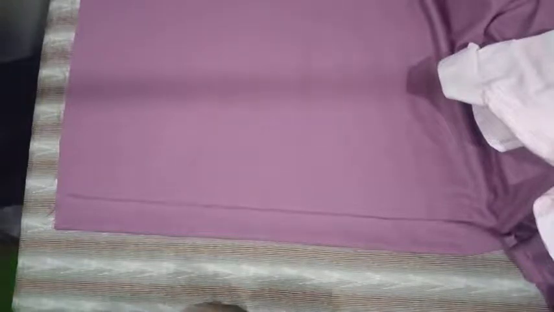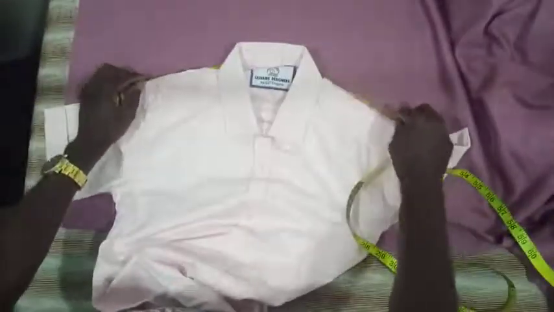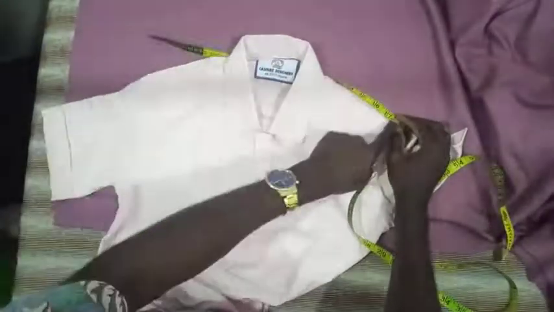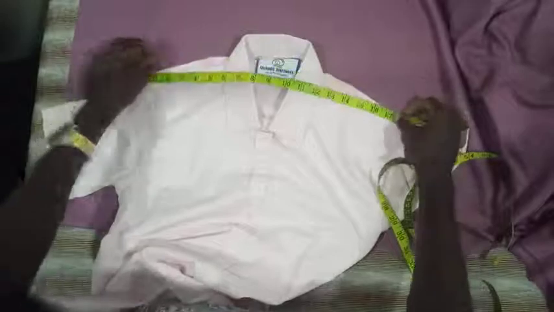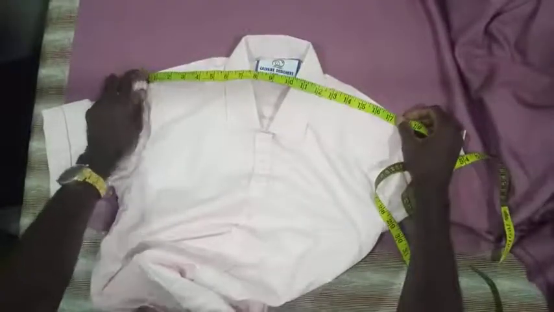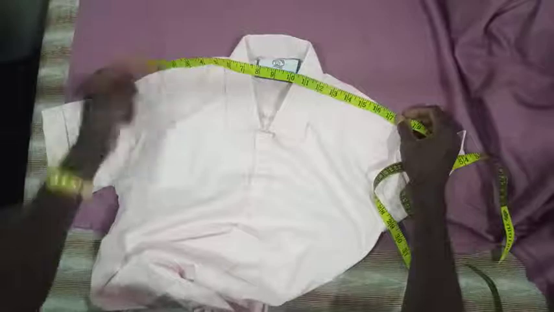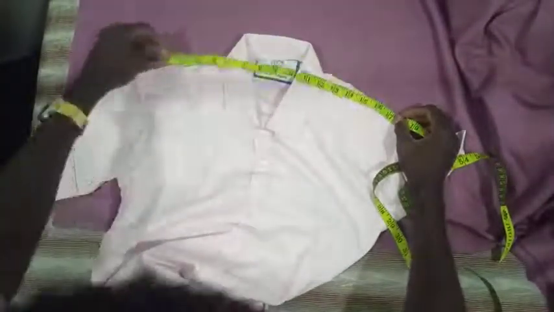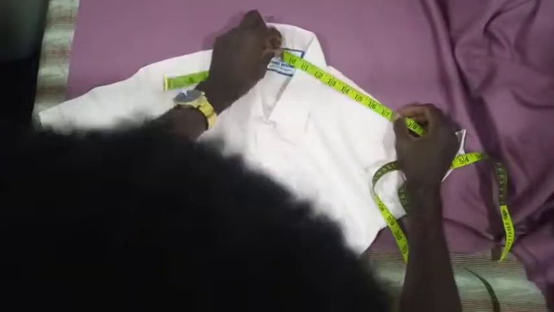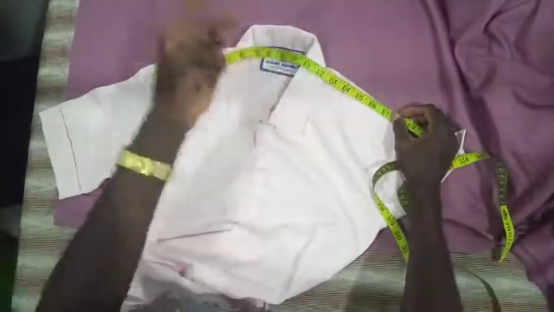And when taking your shoulder measurement, the shoulder is measured from this point to this point. All right, from this point to this point. You can see from here to here. And because the shoulder is straight up, when you are cutting your shirt, you divide the shoulder measurement by 2.